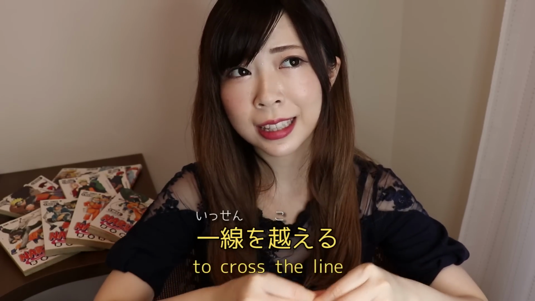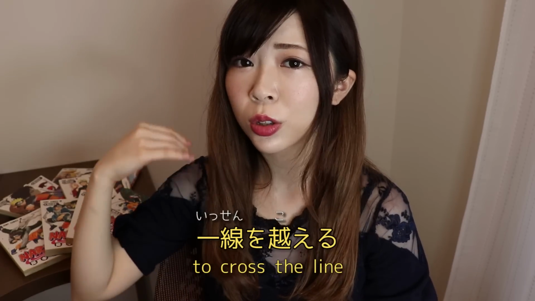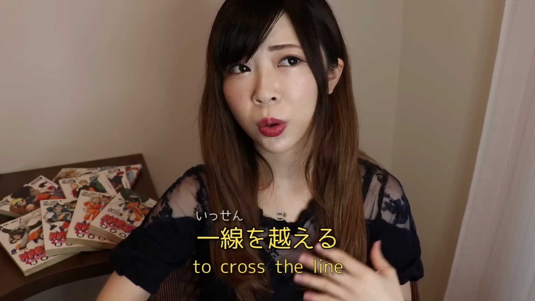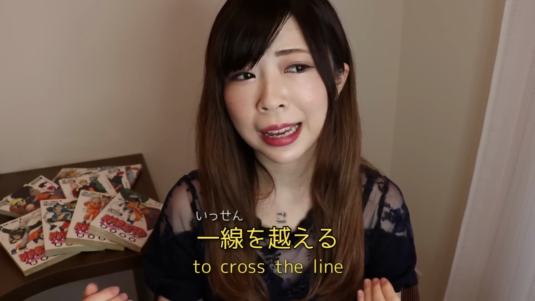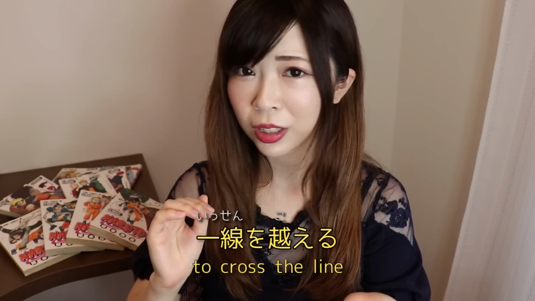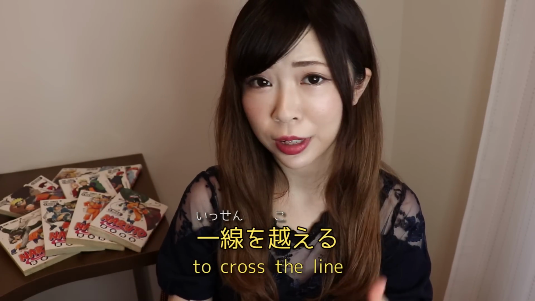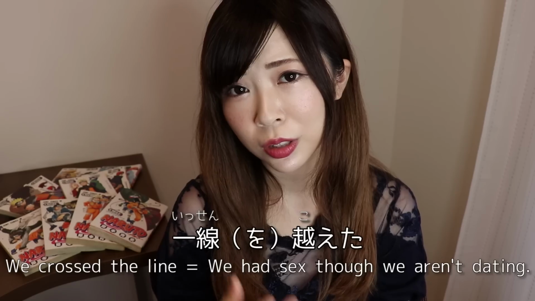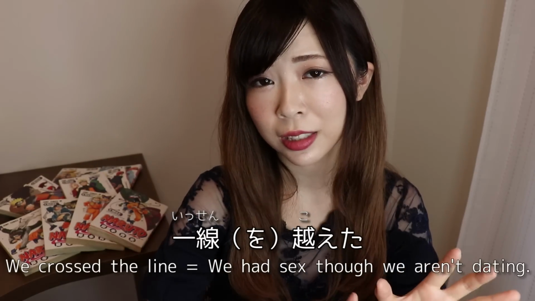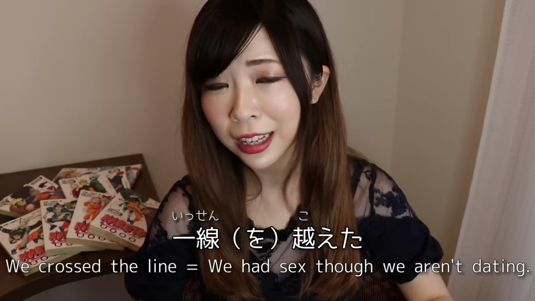Yeah, 一線を越える is actually a set phrase that means to cross the line. So obviously it could mean that you're crossing the line literally, or it could mean you're going too far. Some people use this set phrase 一線を越える to imply that you have sex with someone, usually with someone you are not even dating.